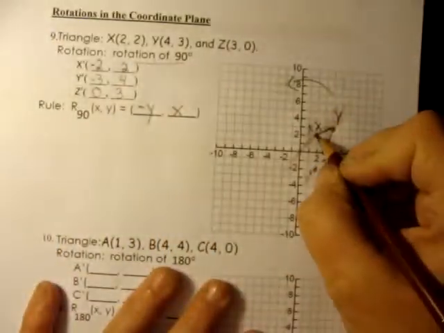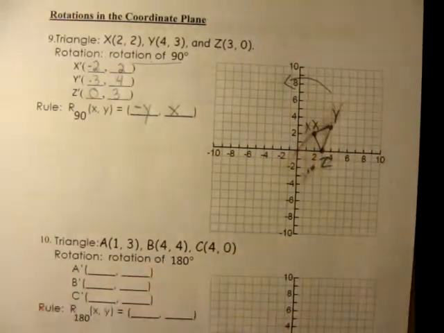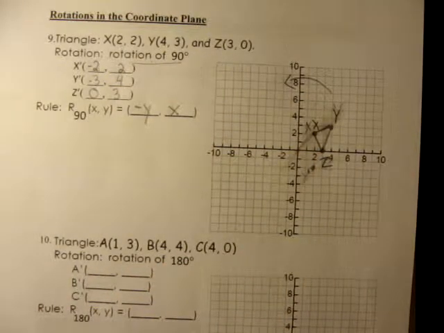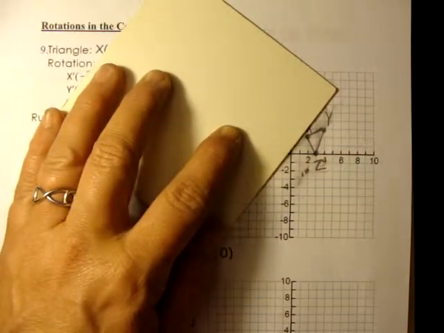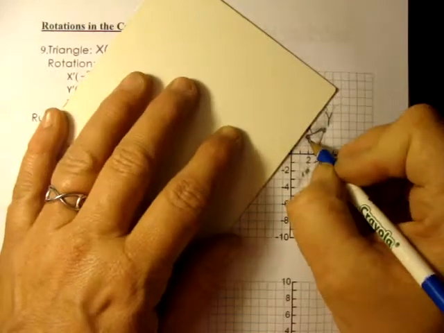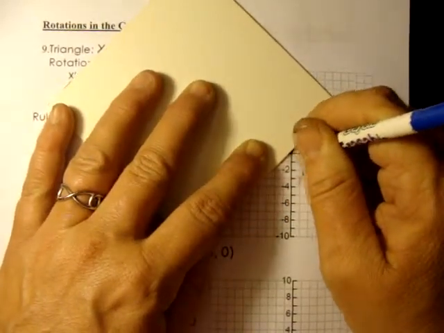Well, I'd like to show you a different way to graph a rotation. Take your ordered pair, take a vertex and draw to the origin.